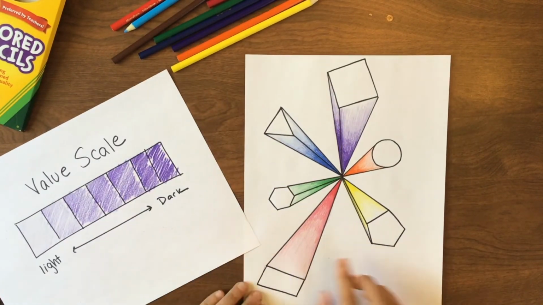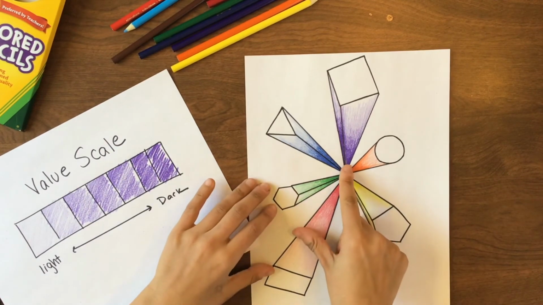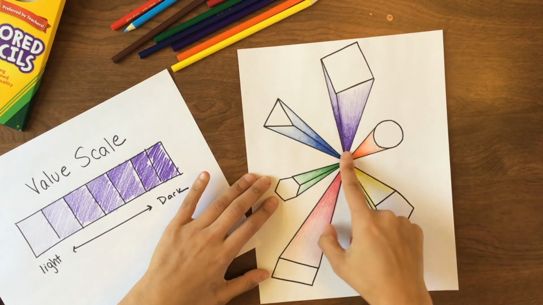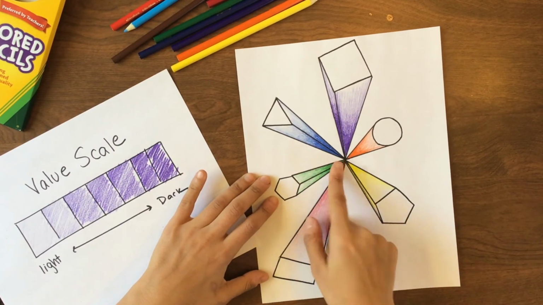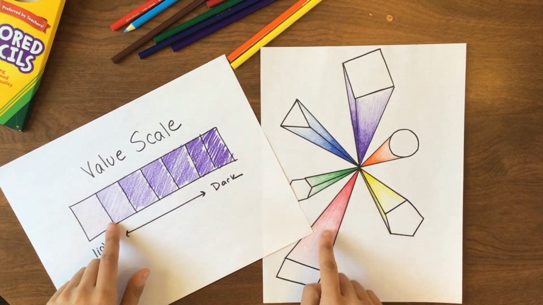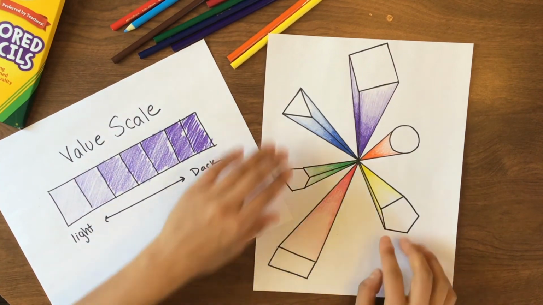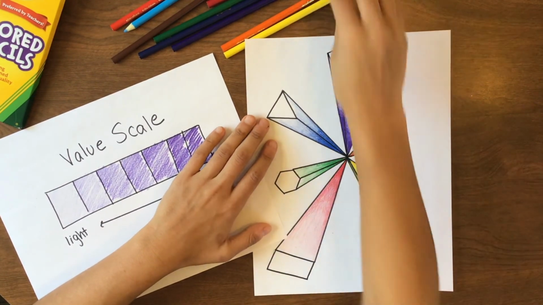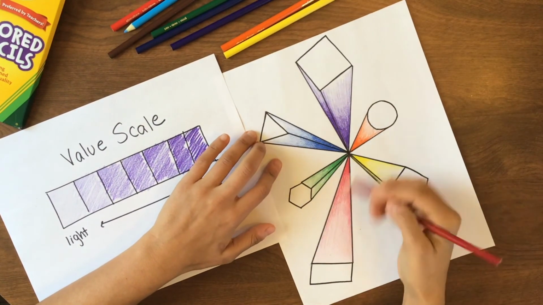All right, and just like that, you are done. We created a form, making it appear more three-dimensional by using the element of our value. We started with our darkest values and we moved our way up our value scale to our lightest. Remember, when you're doing this, you're coloring in one direction. I did not color one way and then the other way.